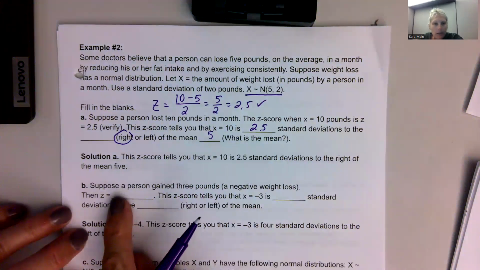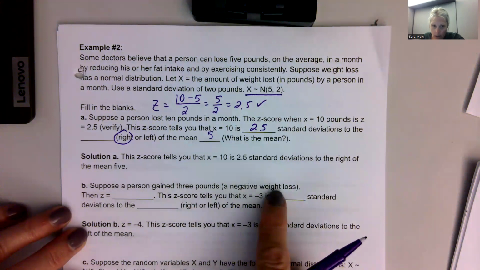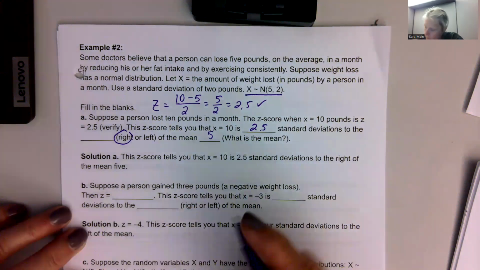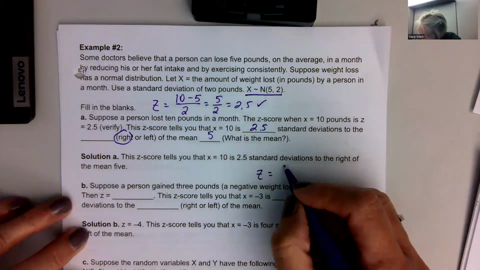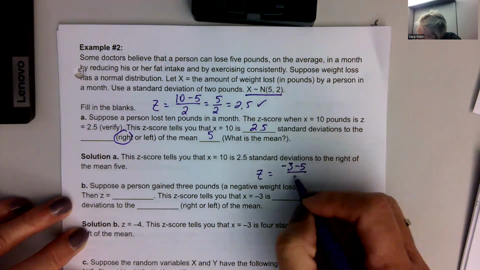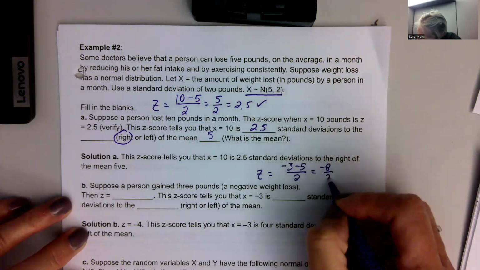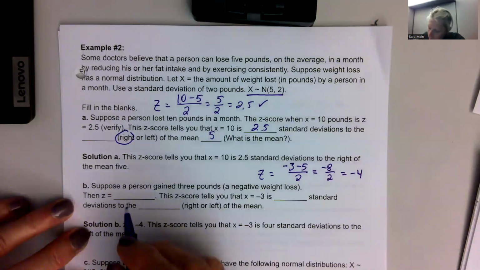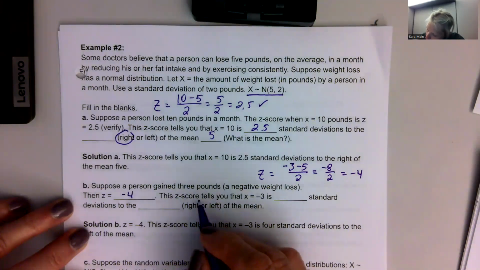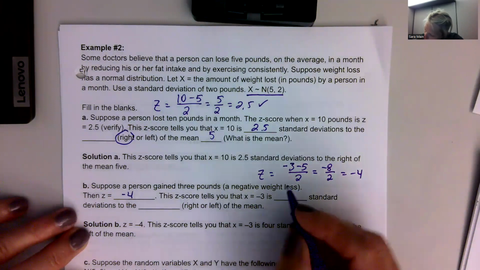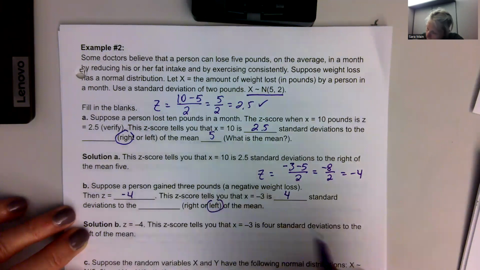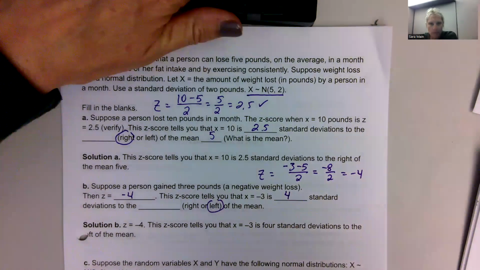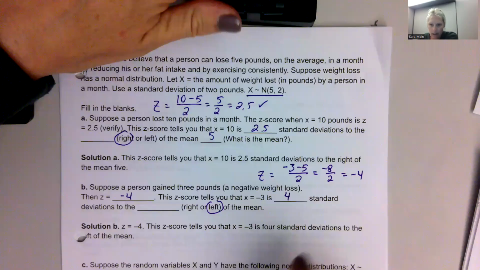Okay. Suppose a person gained 3 pounds, a negative weight loss. Then z equals what? They gained 3 pounds, so it was a negative weight loss, minus 5 over 2 would be a negative 8 over 2, which equals negative 4. So z is negative 4. This z-score tells you that x equals negative 3 is 4 standard deviations to the left of the mean. Negative.